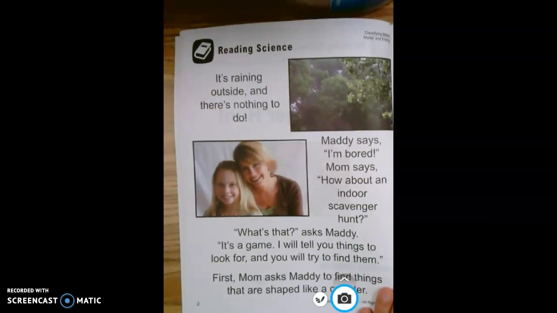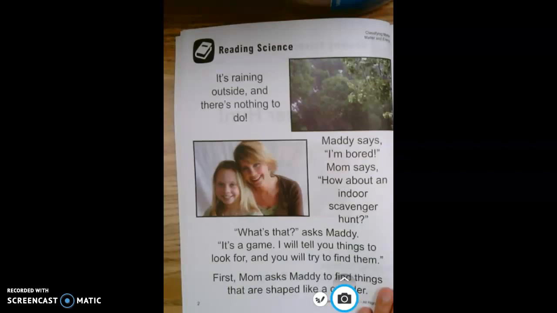It's raining outside and there's nothing to do. Maddie says, I'm bored. Mom says, how about an indoor scavenger hunt? What's that? Asked Maddie. It's a game. I will tell you things to look for and you will try to find them. First, Mom asked Maddie to find things that are shaped like a cylinder.